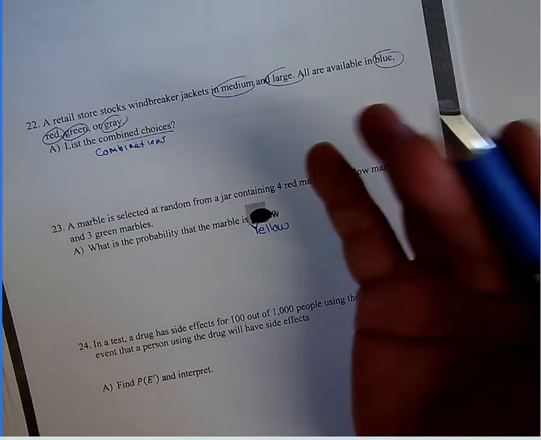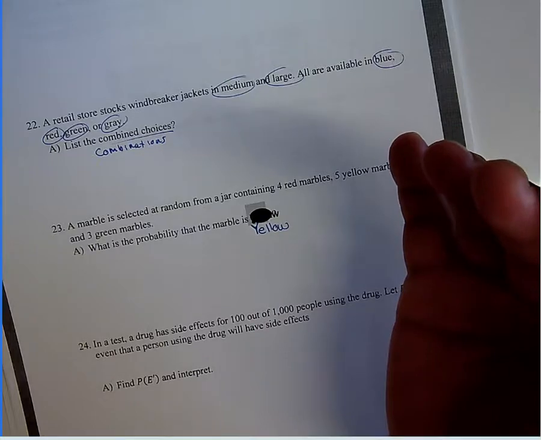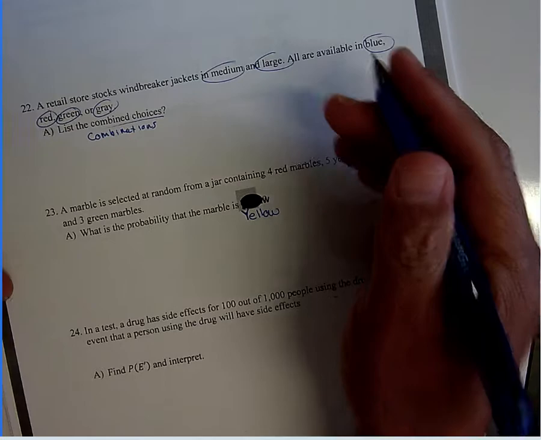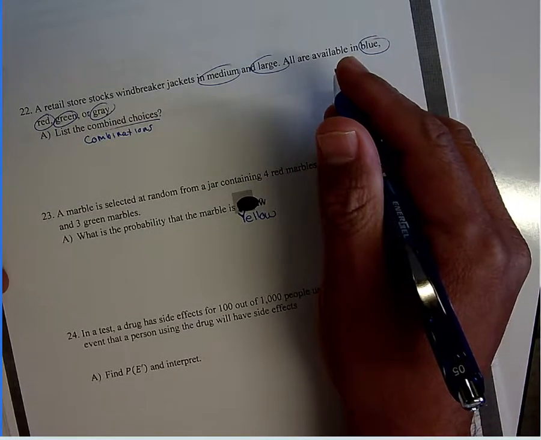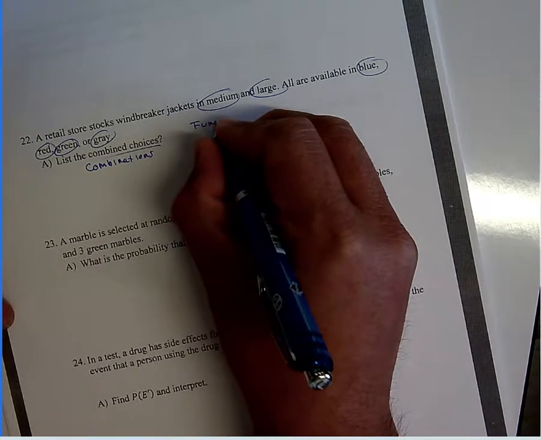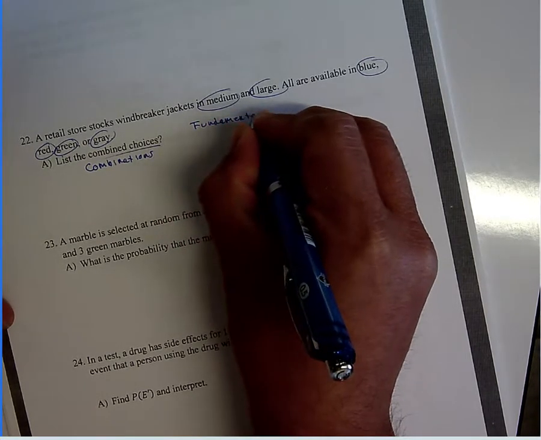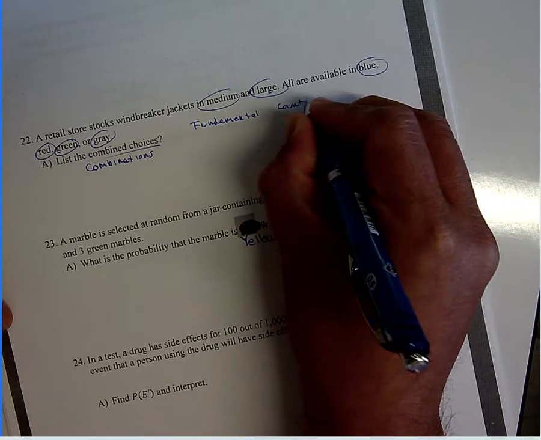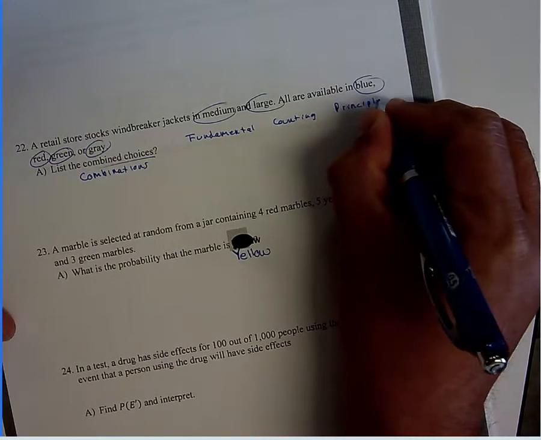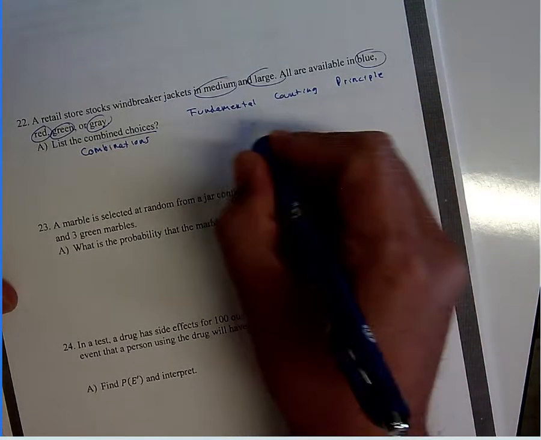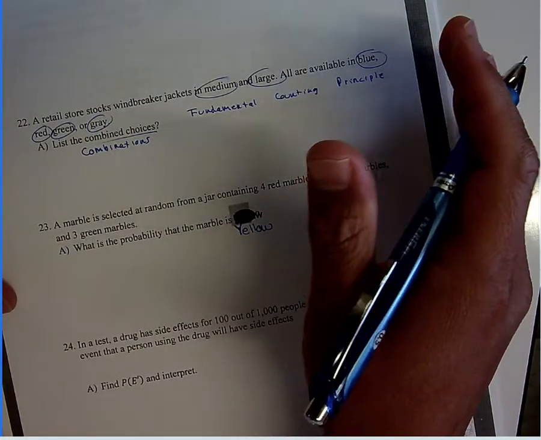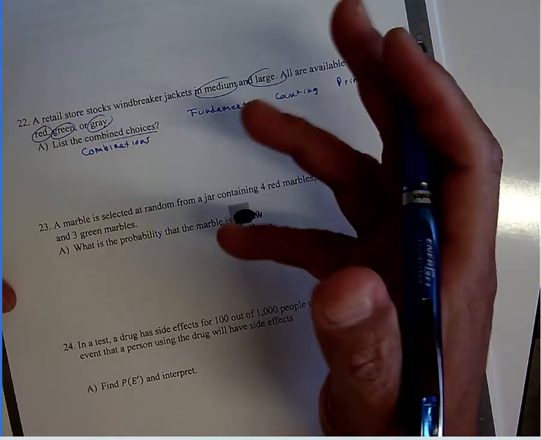So this is how I do it. There's different ways. There's a thing called the fundamental counting principle. That's one way. I'm going to show you both ways. The fundamental counting principle just tells you that you can find the number of combinations of anything by knowing the categories.